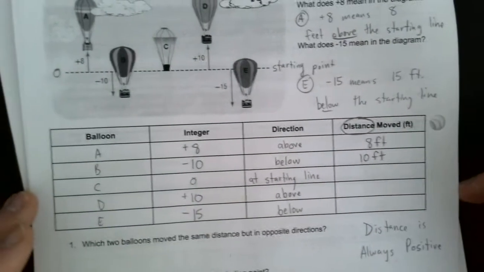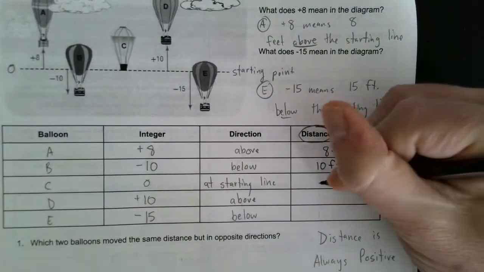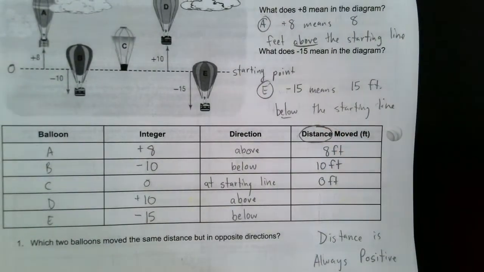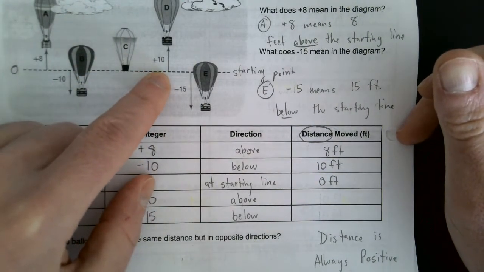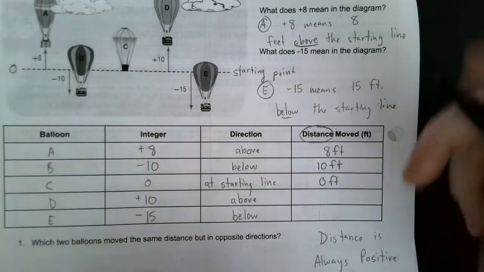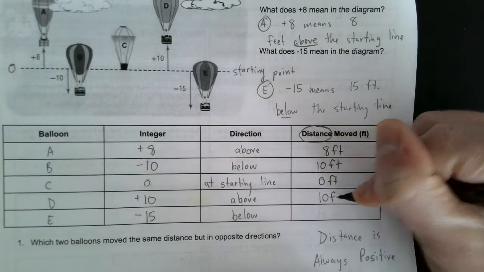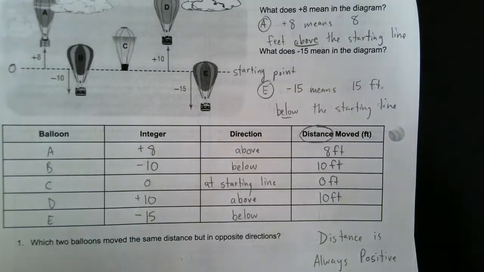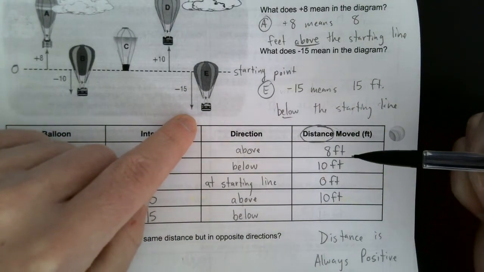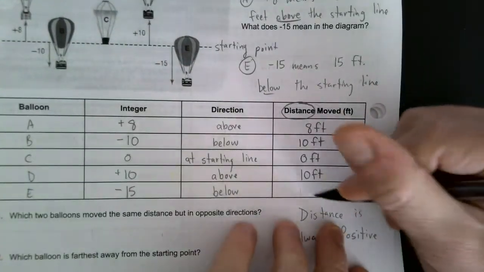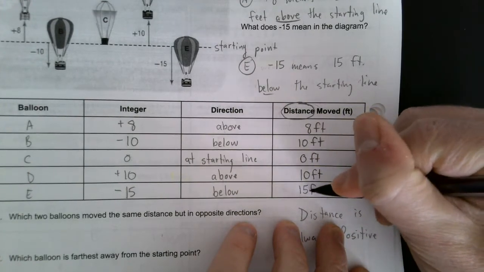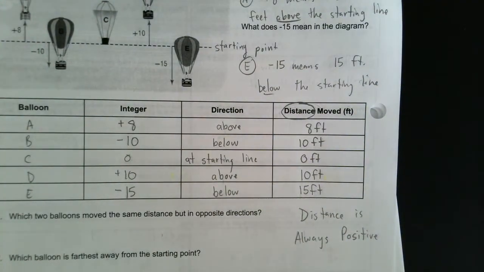C, well, C didn't move at all. So the distance moved for C would be 0 feet. D, how far did it move from the starting line? 10 feet. It's 10 feet above, but how far did it move? It moved 10 feet. And sort of the same thing with E. E is 15 feet below, but how far did it move? It is 15 feet from the starting point. So these distances are positive. These distances are positive no matter what, except for 0.